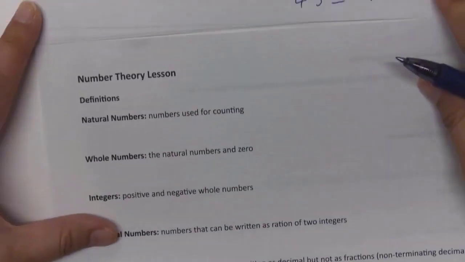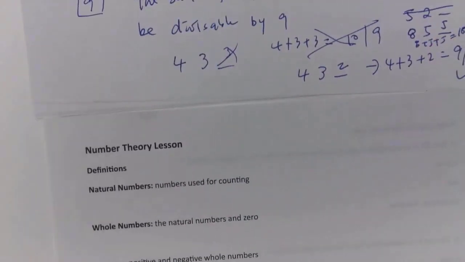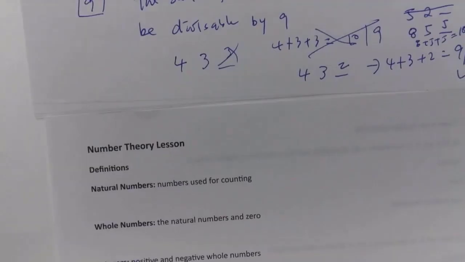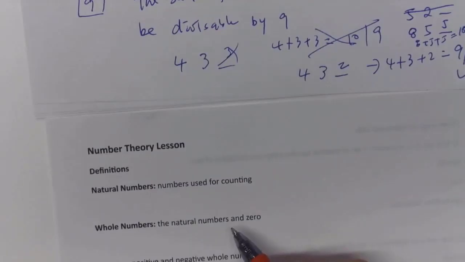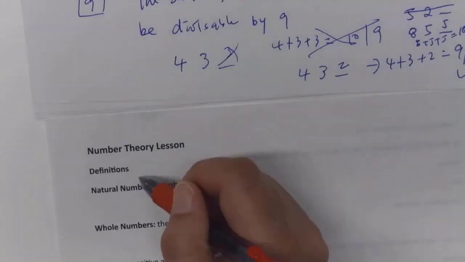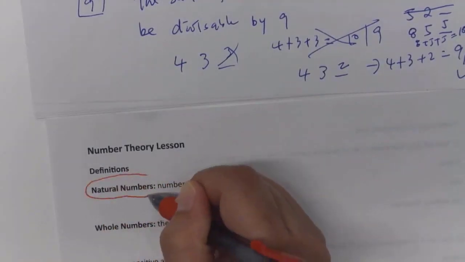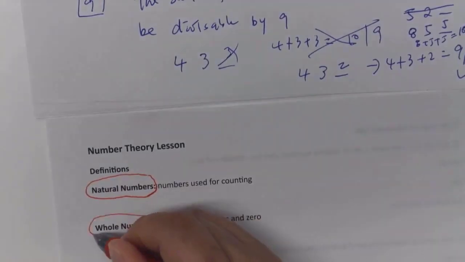Last lesson for number theory. So I put down the one that is not as important in my opinion because there's some definition here. The definition on the test would be some kind of matching. So the first two terms are natural numbers and also whole numbers.